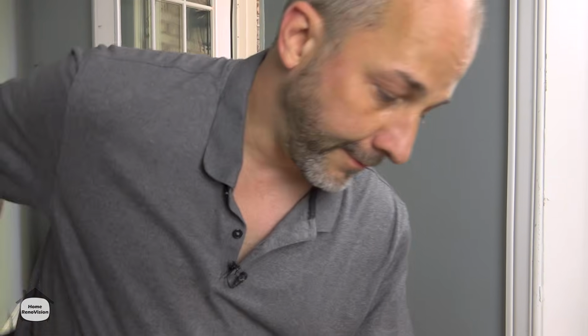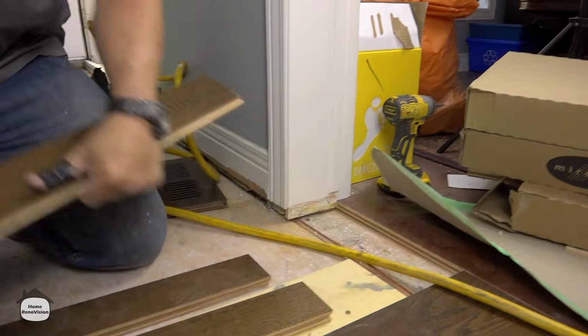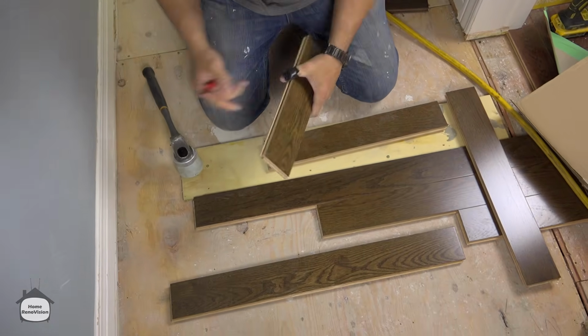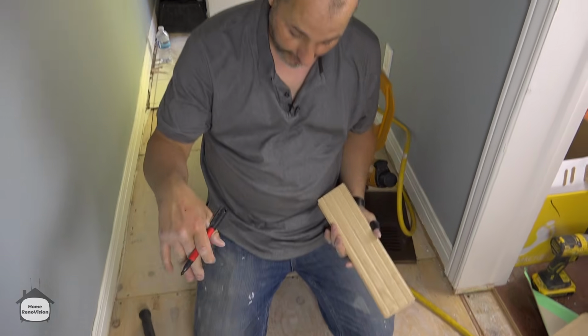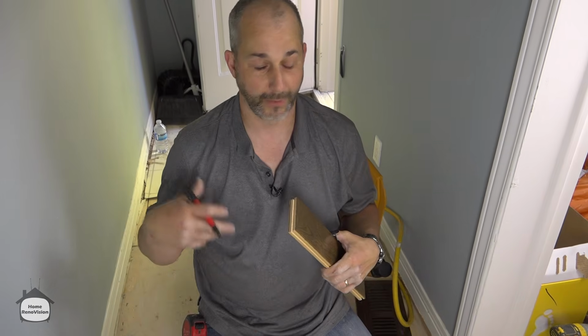But now all we got to do is measure and cut. Yep, so I've got 3 rows started. I'm gonna actually take 1 trip to the saw and do all the cuts for this because running back and forth is your killer. This is where all your time goes.